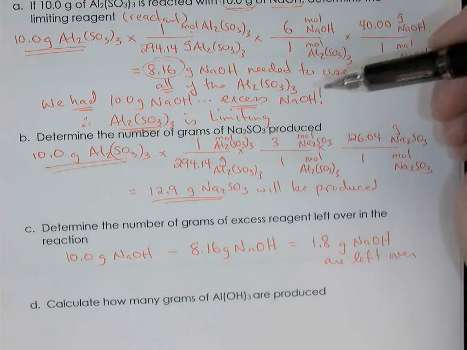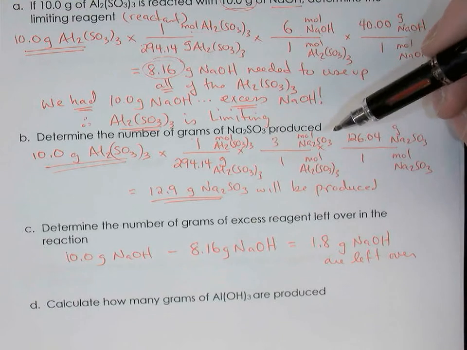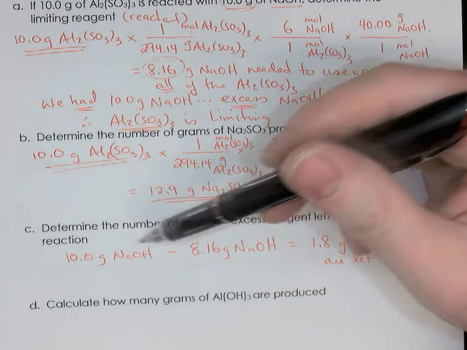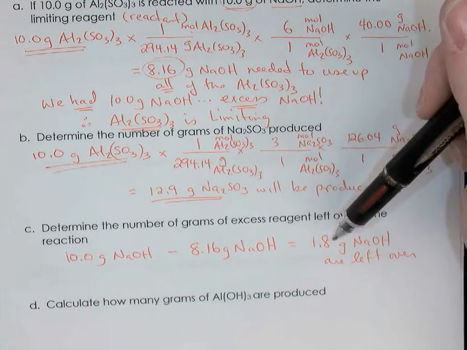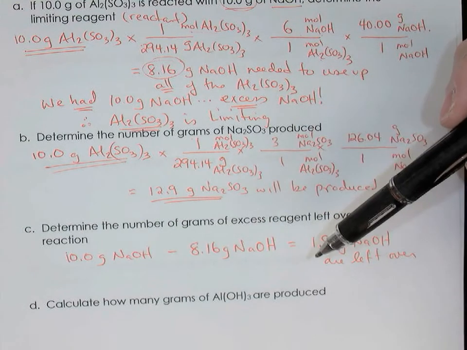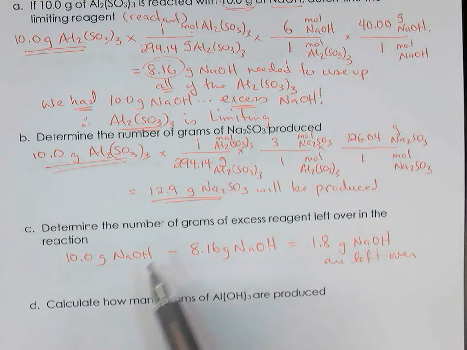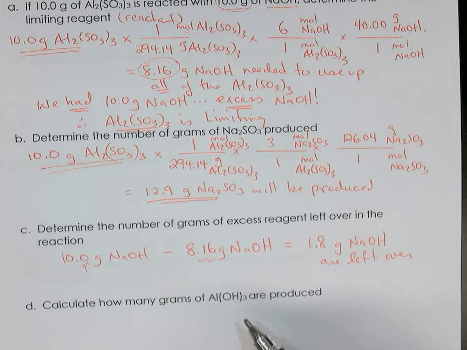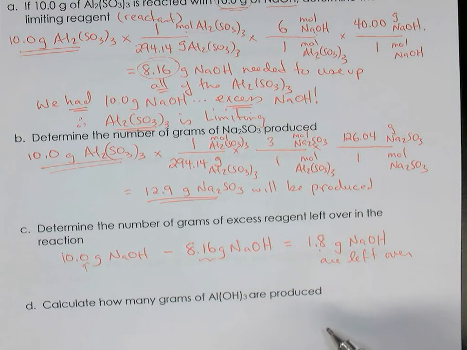You'll notice that I'm trying to obey sig-fig rules. The rule for subtracting like this says that the answer must have as few decimal places as the number that had the fewest in the calculation. So since we had 1 decimal place here and 2 decimal places here, we kept only 1 decimal place in this answer.